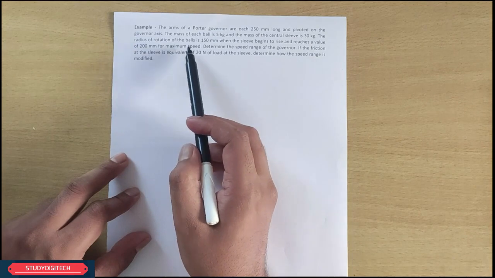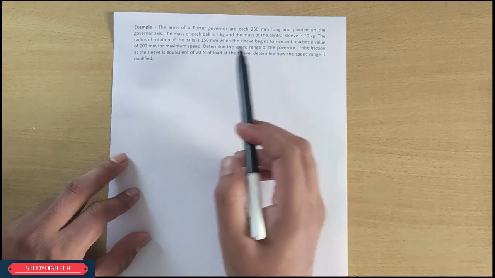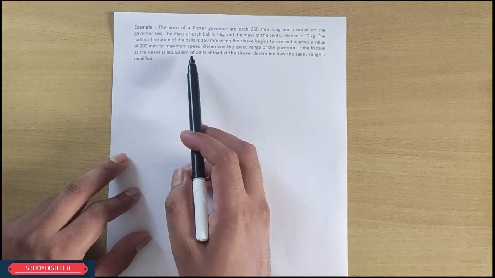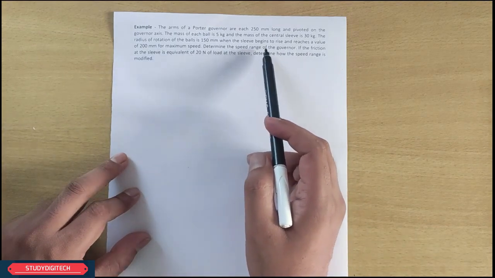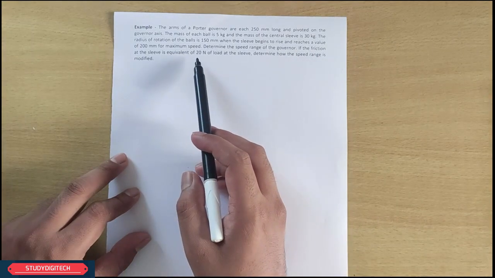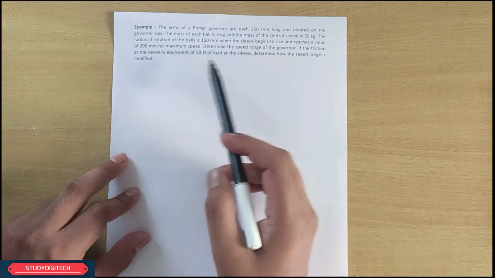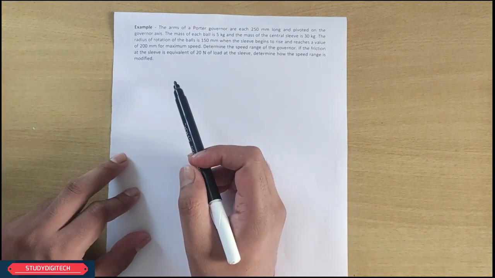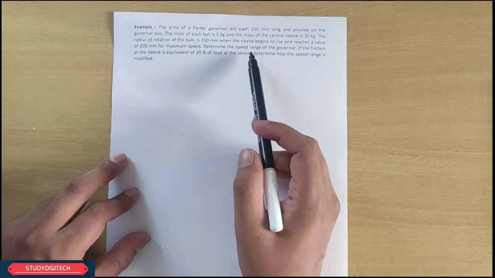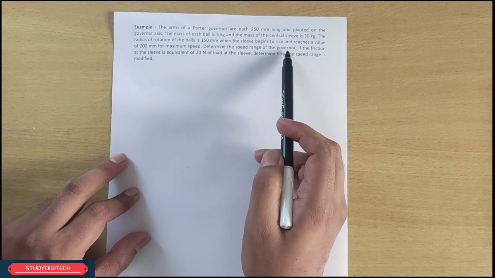The radius of rotation of balls is 150 mm when the sleeve begins to rise and reaches a value of 200 mm for maximum speed. Determine the speed range of the governor. If the friction at the sleeve is equivalent of 20 Newton of load at the sleeve, determine how the speed range is modified. So we have a numerical in which the speed range of a governor is to be determined.